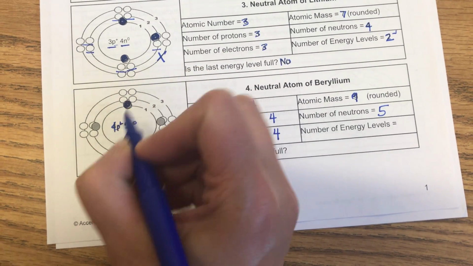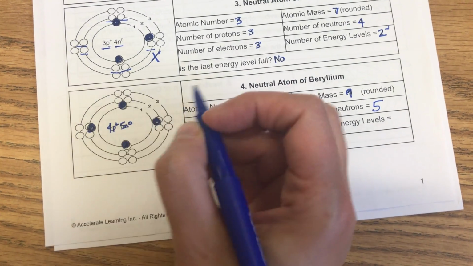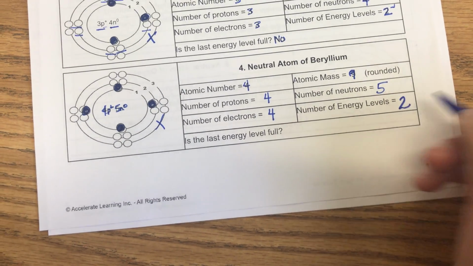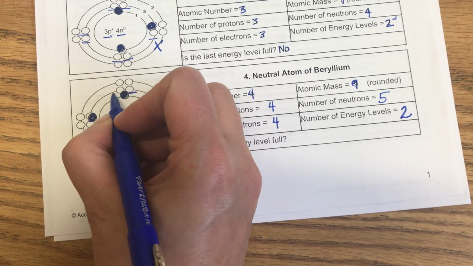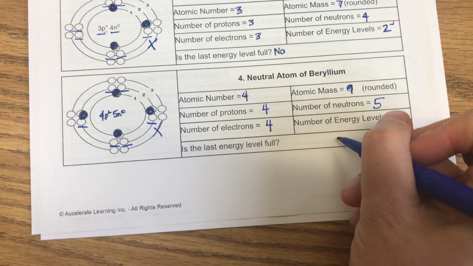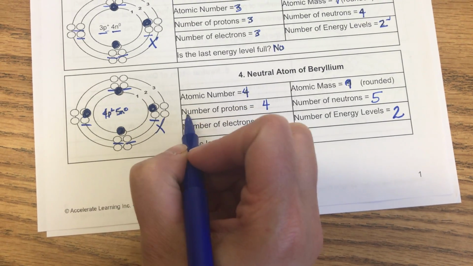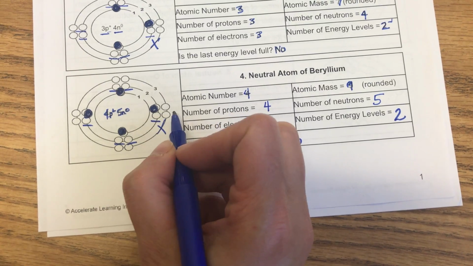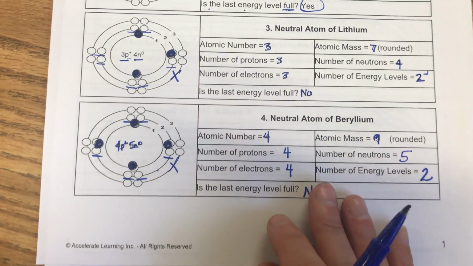So I say 1, 2, 3, and 4. I do not need the third energy level, so I would write the number of energy levels is 2. Is the last energy level full? No, you can still see there are empty spots or spaces on that second energy level. Remember, you may not move on to the next energy level until the one before it is full. So you can't place electrons on that third energy level until that second energy level is full.